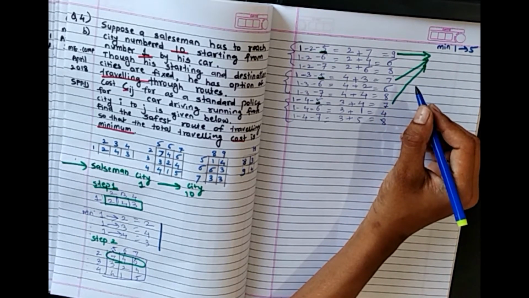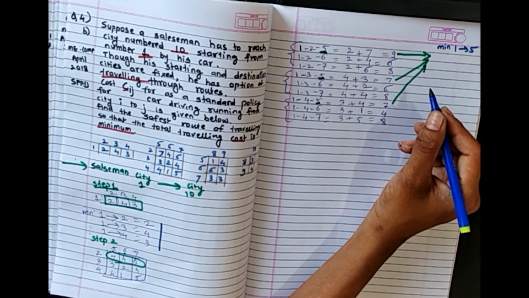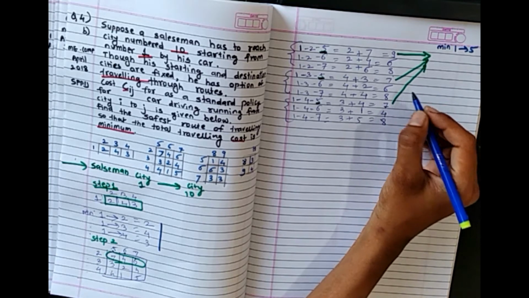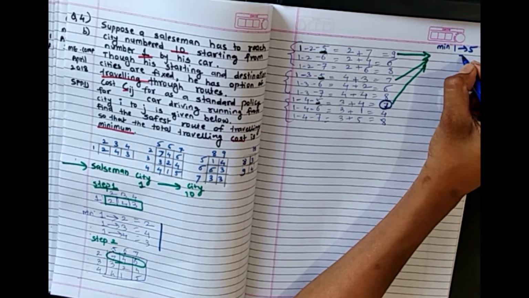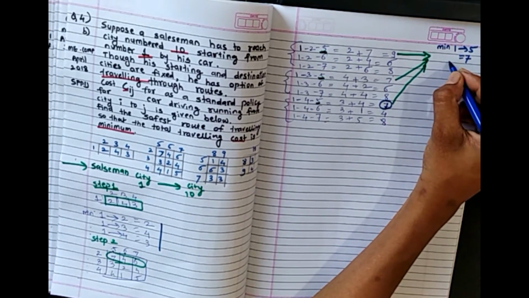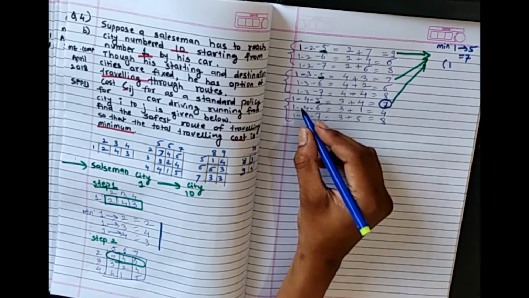The minimum entry is 7, and so we can pick any path. I am choosing this one. So this is 7, and we choose this path via 1 to 4 to 5.